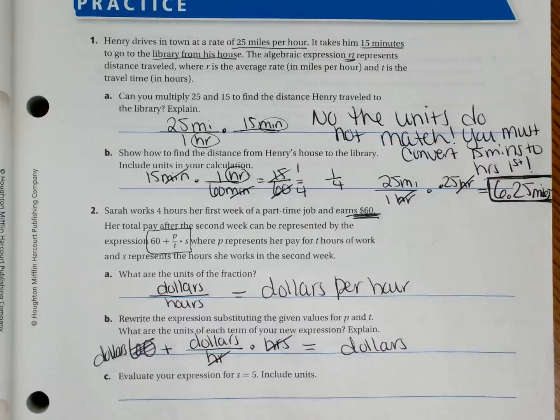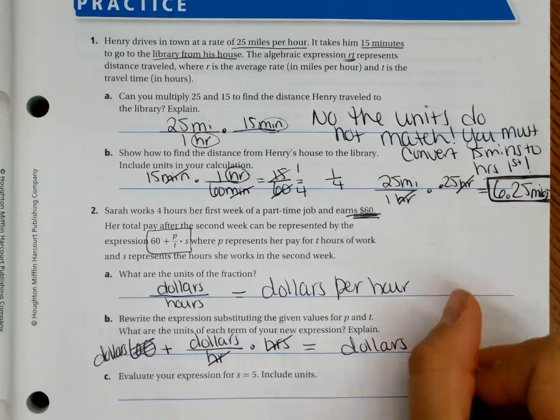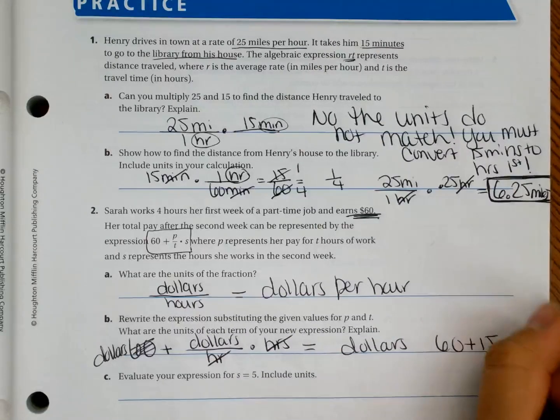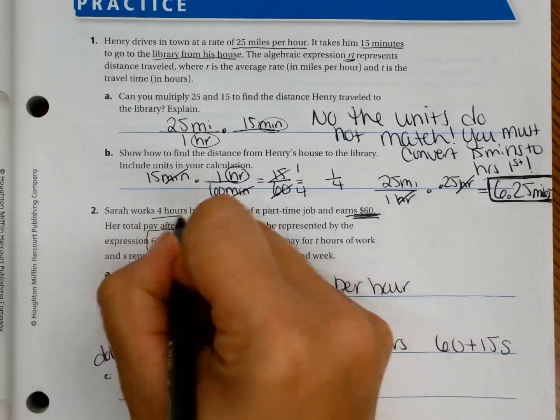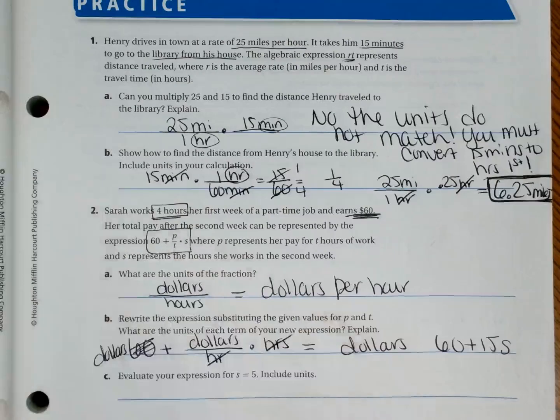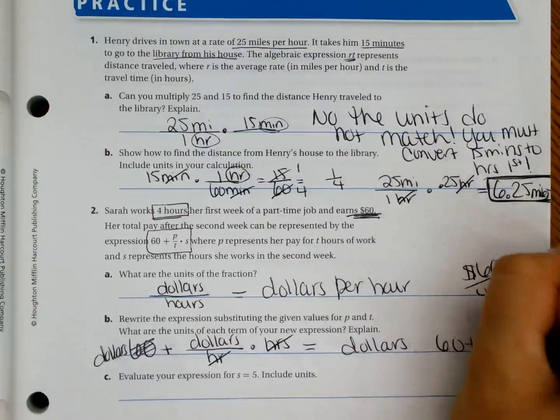So now, if I did 25 miles per 1 hour times 1/4 or 0.25 hours, right, equals what? Well, the hours are gone. What is 25 times 0.25? I get 6.25 miles. You see how I did that? 6.25 miles. Is everyone okay on that? Yeah? Good.